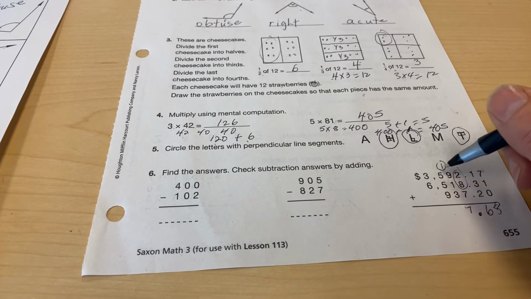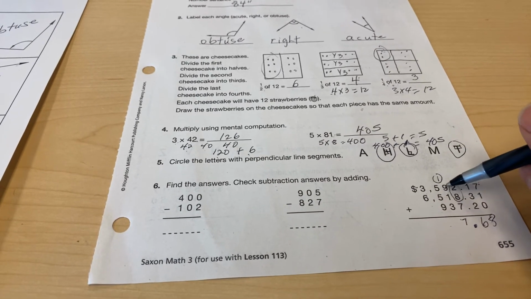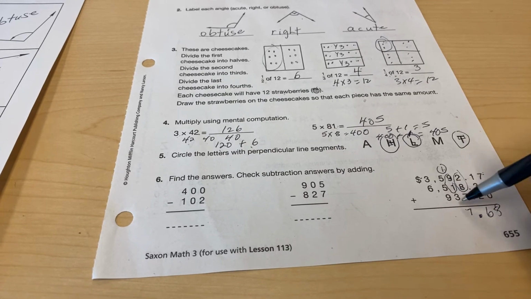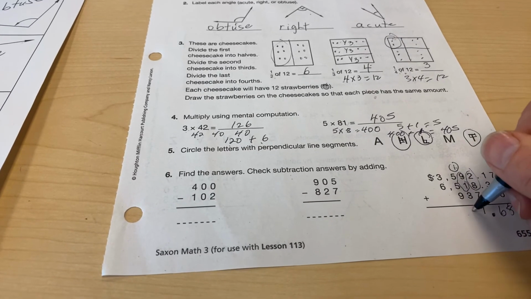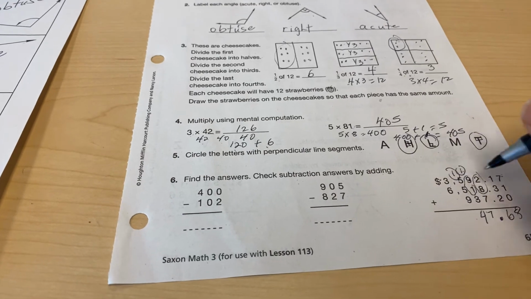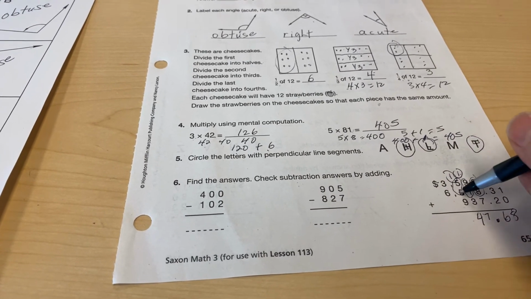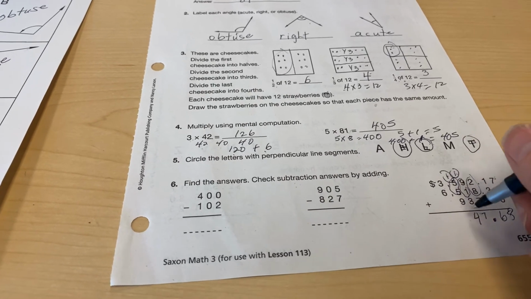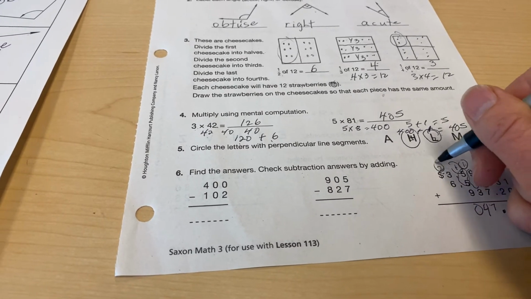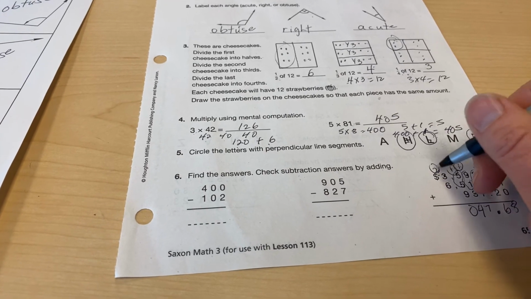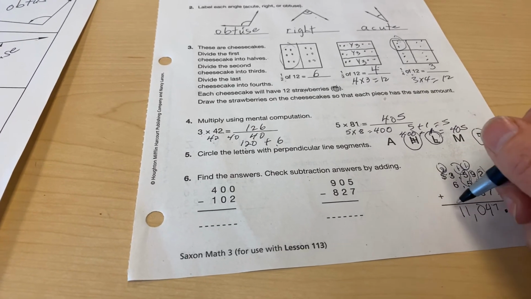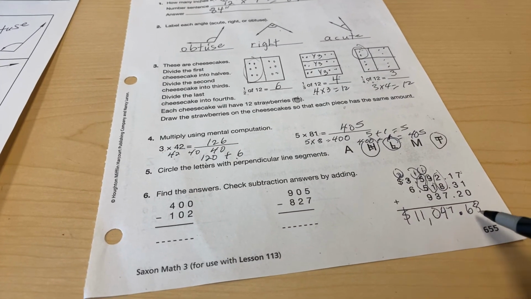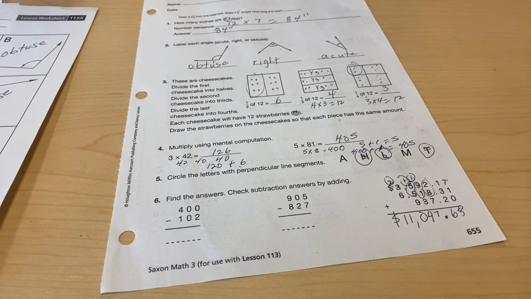So this is the ones, tens, hundreds, and thousands. Okay, I see a 10 right away. So there's a 9 and 1, that's 9, 10, 11, 12, 13, 14. And a 1 on top of that, 5. So there's another 10. 5 plus 5 is 10, plus 9 is 19, plus 1 more is 20. So we have to add 2 to this. 6, 7, 8, 9, 10, 11. And don't forget to put your dollar sign. So that's $11,047.68. Okay, good enough. Okay, see you tomorrow.